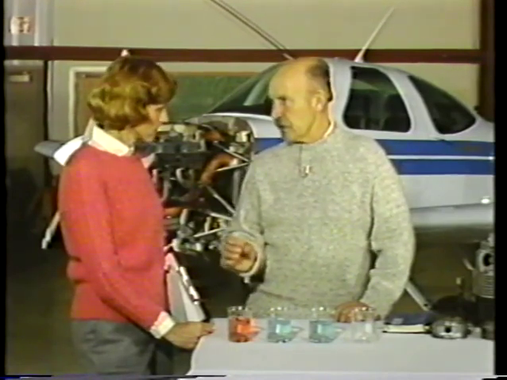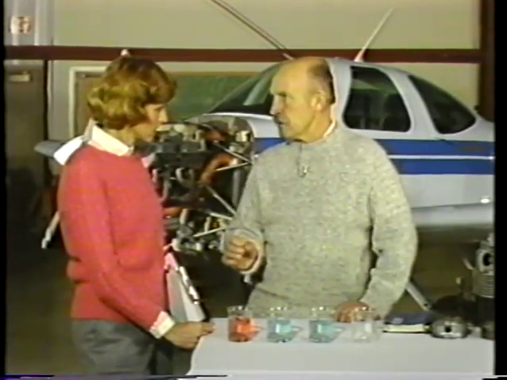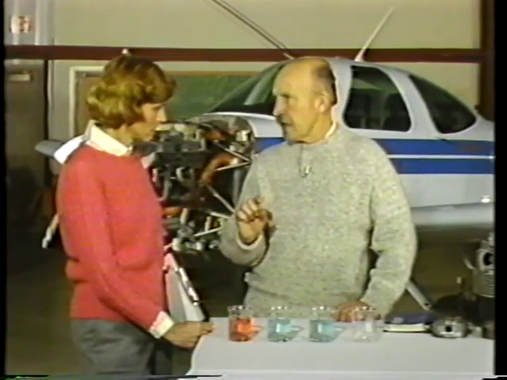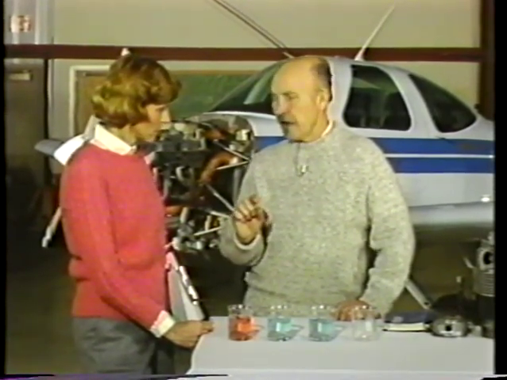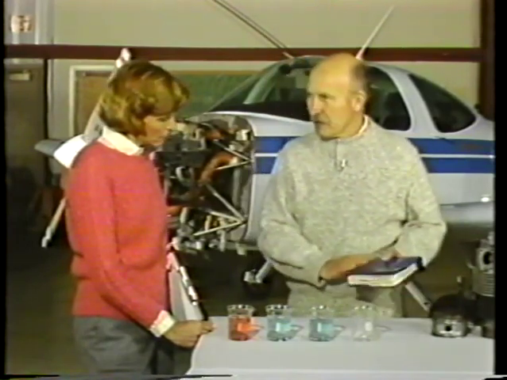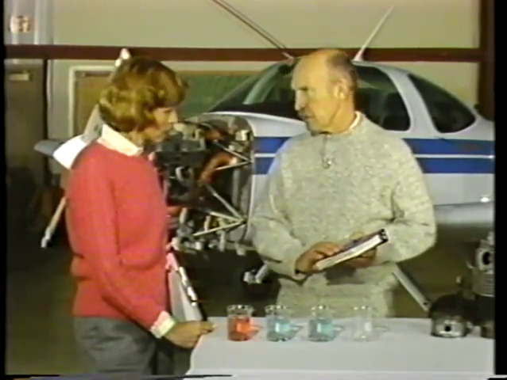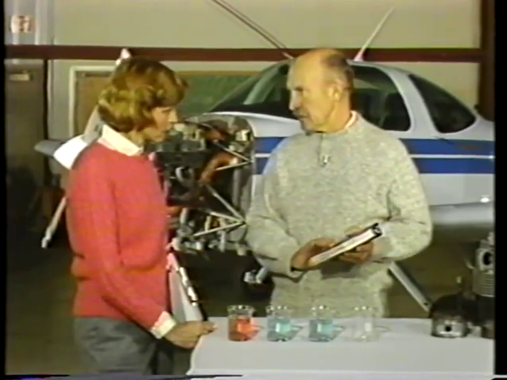When you drain the fuel on your pre-flight, you should use a transparent container. As you drain the fuel into it, you'll be able to check and find out what type of fuel is in the aircraft. Your operator's manual will specify the particular grade of fuel that is to be used in your airplane, and you should always follow this.